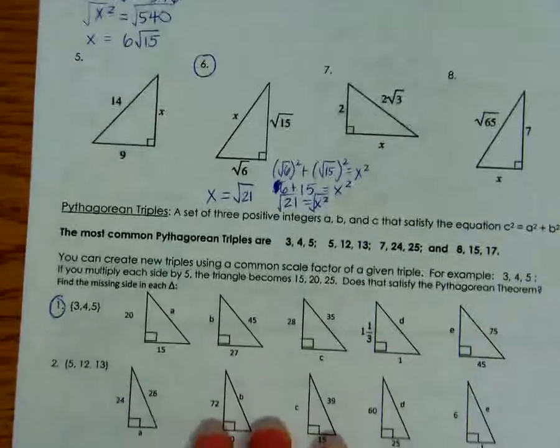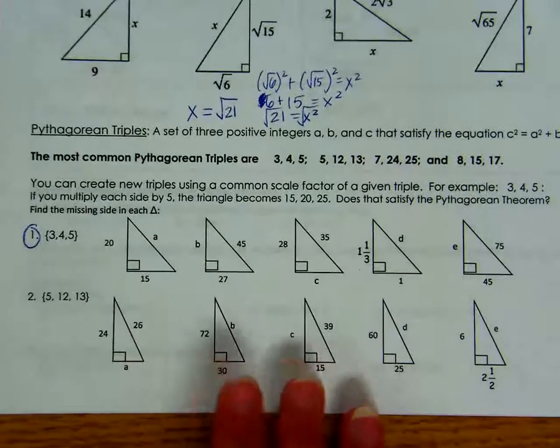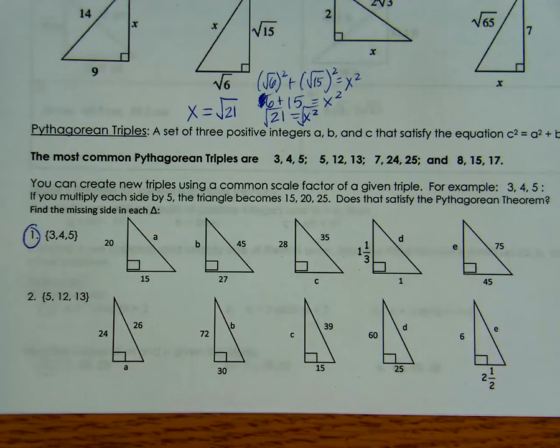All right, Pythagorean triples are just a set of 3 positive integers, and an integer is any number that does not have a fraction or decimal piece. That should be a whole number. An integer technically is a set of whole numbers and their opposites. So for a triple, we're looking at positive whole numbers a, b, and c that satisfy the equation c squared equals a squared plus b squared.